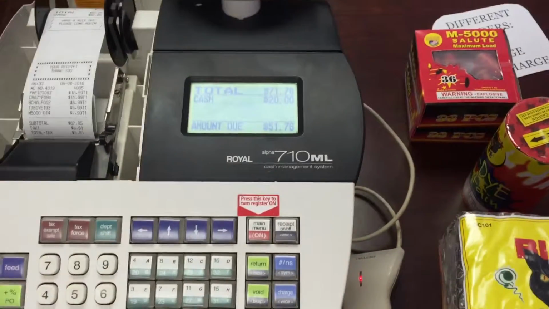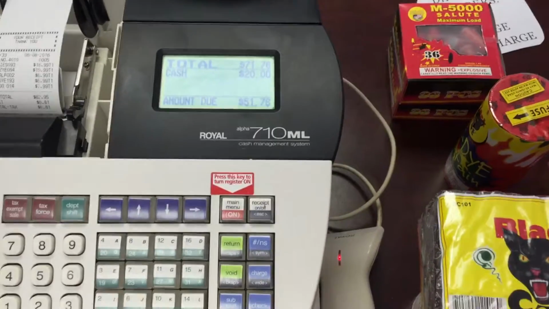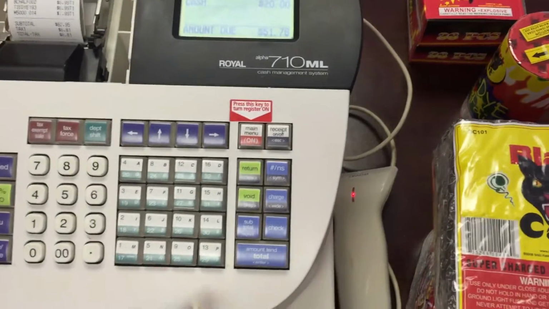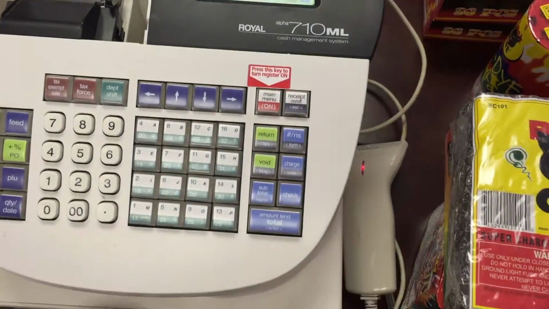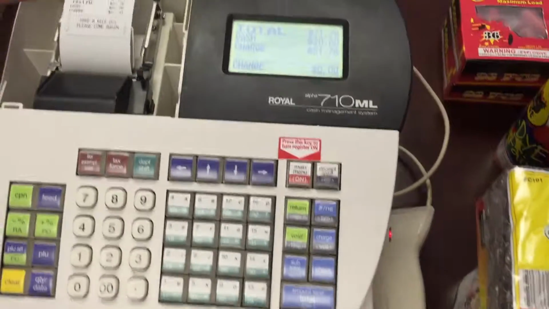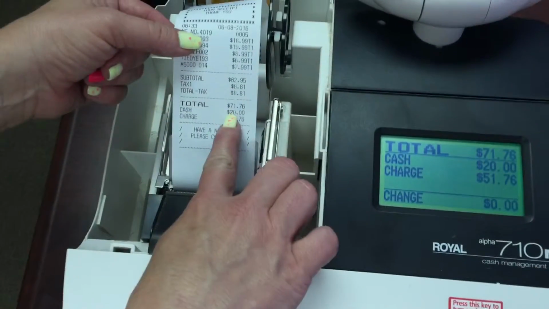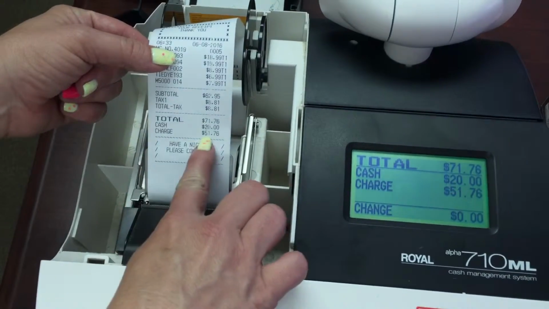If it doesn't go through and it's declined, ask them again for another method of payment. So for this example, we'll assume it went through. We hit the charge button. So as you see right here on the receipt, it shows they gave $20 in cash and the rest is charge.